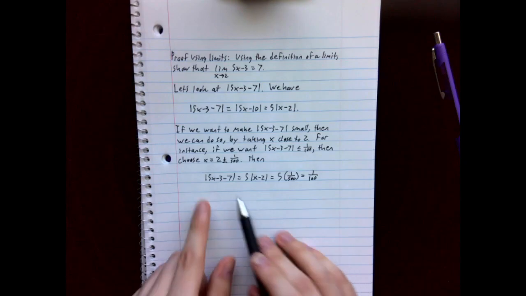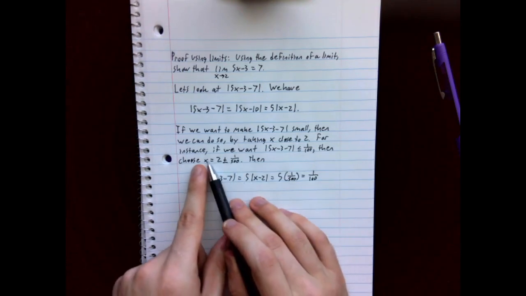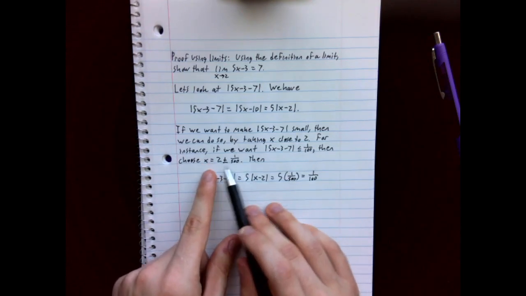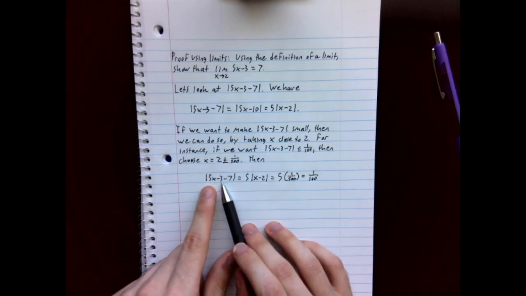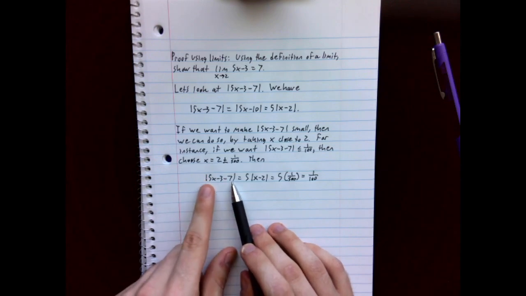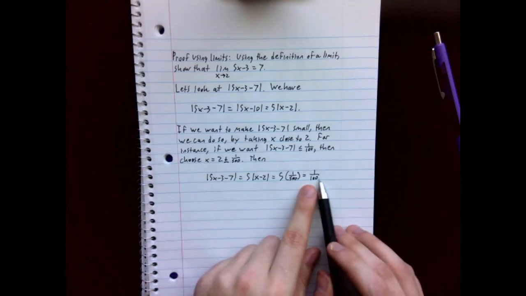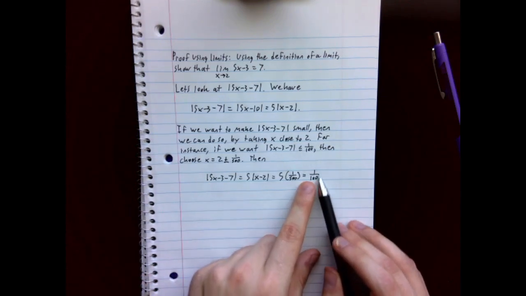And boom, look what we've done. We've said that as x gets close to 2, it's 2 plus a little smidgen right here, I've made my quantity f of x minus L very close to 0. I've made it less than 1 over 100, as small as I like.